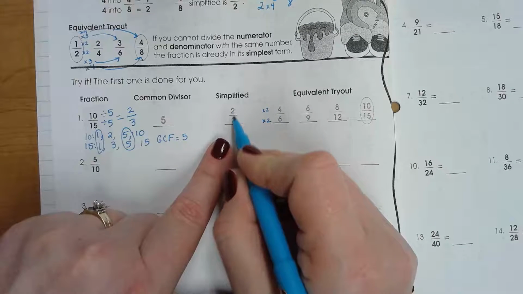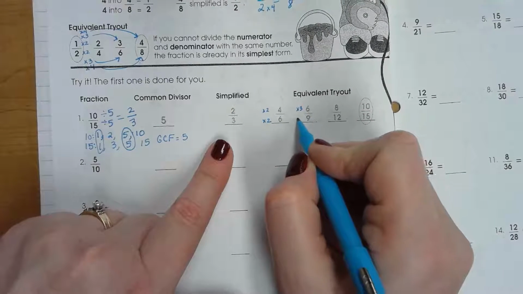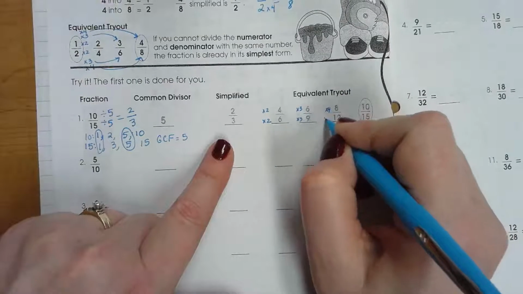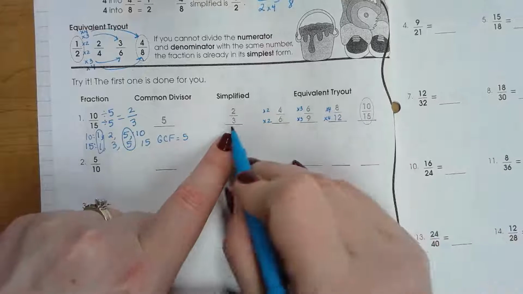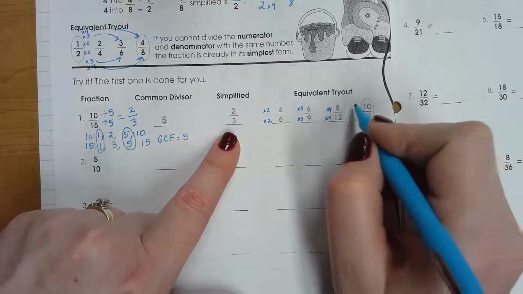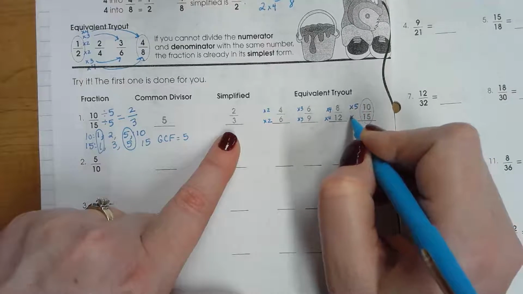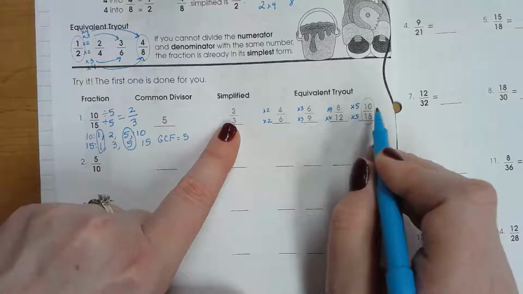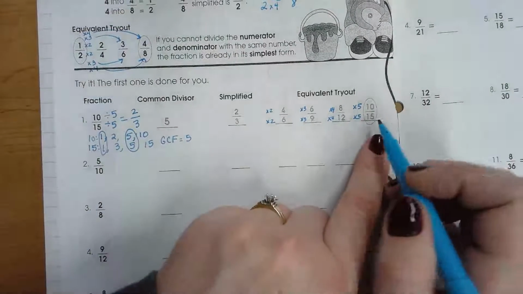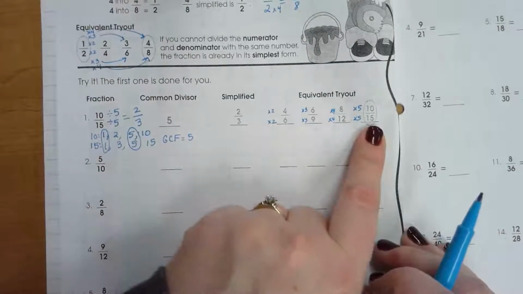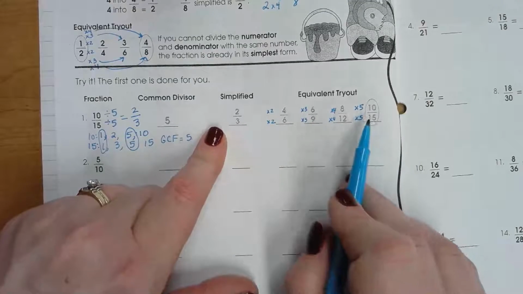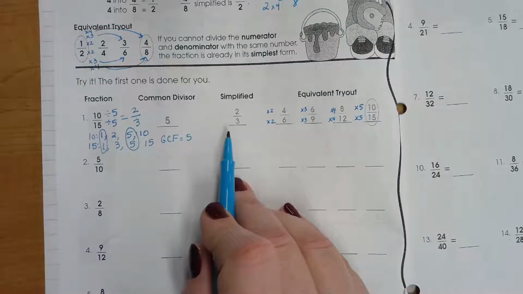If we multiply 2/3 by 3, we would get 6/9. If we multiply them by 4's, 2 times 4 is 8, 3 times 4 is 12, we get 8/12. And if we multiply 2/3 by 5's, 2 times 5 is 10, 3 times 5 is 15. So instead of finding the bigger equivalent numbers today to simplify, we go backwards. We divide to find that simplest form.